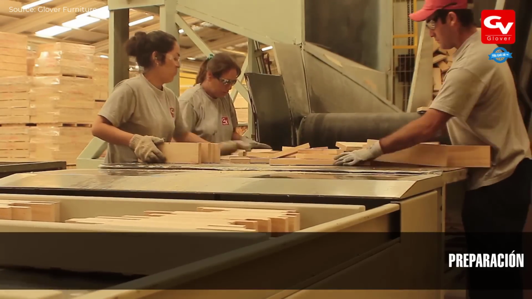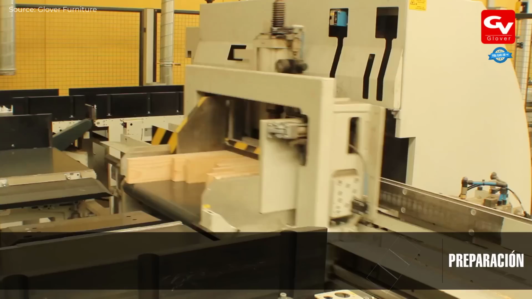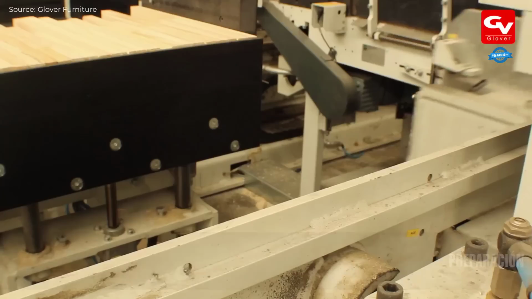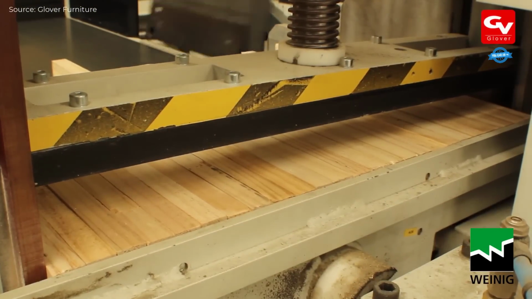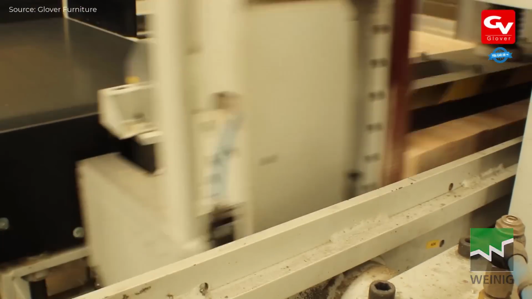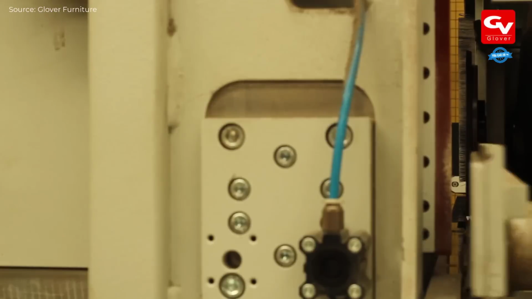Molding and calibration. With the wood ready, the molding machine is employed for molding and shaping. The calibration process ensures that each piece meets exact specifications. This stage includes quality control, with checks performed on each piece to guarantee uniformity and adherence to design standards.